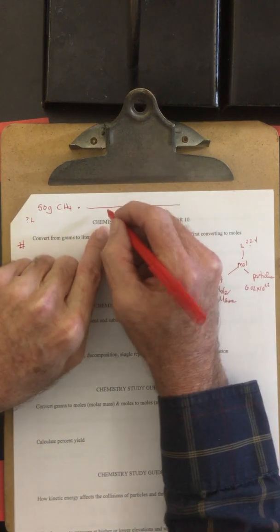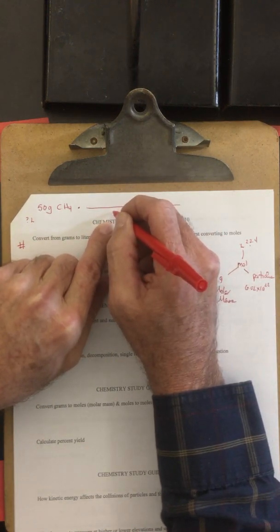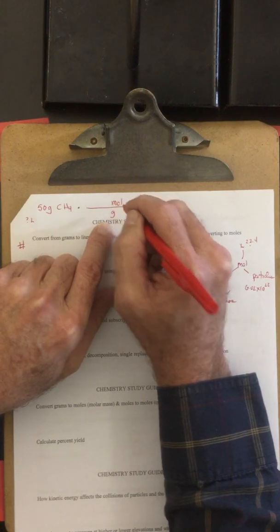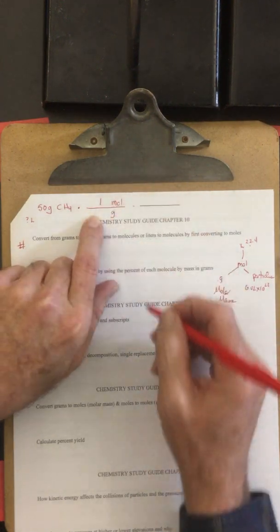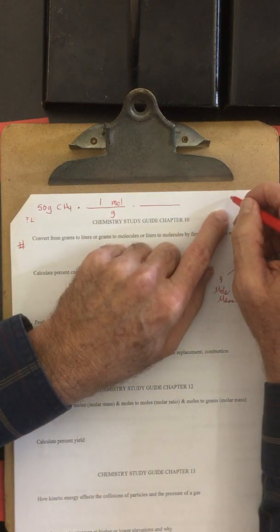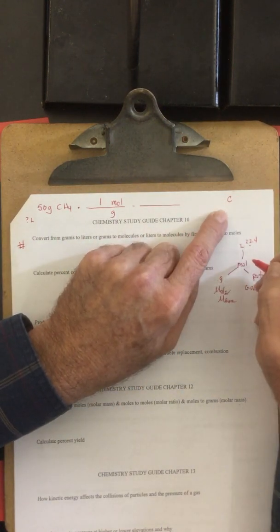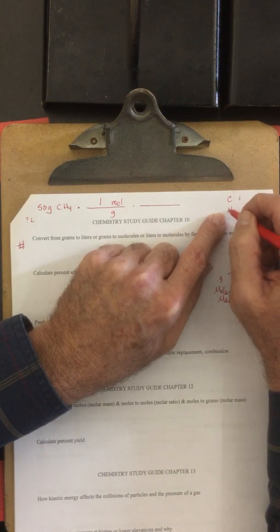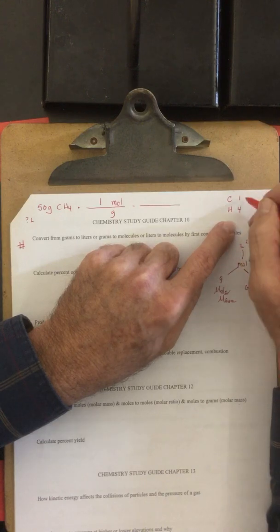Okay, so first I have grams, and I have to convert from grams to moles. 1 mole of CH4 weighs how many grams? Well, this is what we have to calculate. So over here I'm going to have a separate problem. My CH4 has 1 carbon and 4 hydrogens.